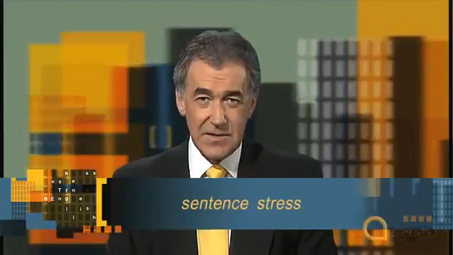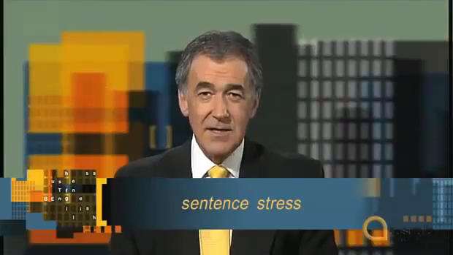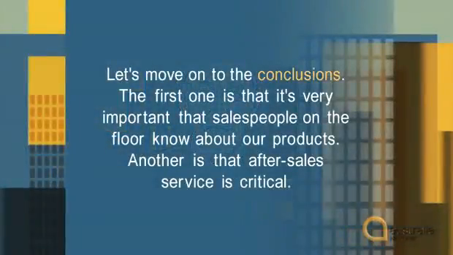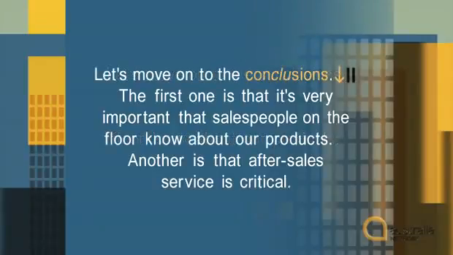It gives emphasis. So Tan says, let's move on to the conclusions. Stressing conclusions because it's the key word in this sentence. The other words stressed are the key words for understanding. Let's listen to Tan once more, noting the pauses, intonation, word and sentence stress. Let's move on to the conclusions. The first one is that it's very important that salespeople on the floor know about our products. Another is that after-sales service is critical.